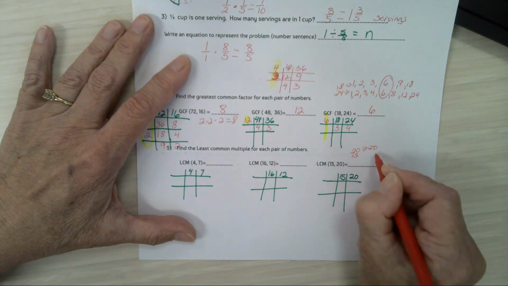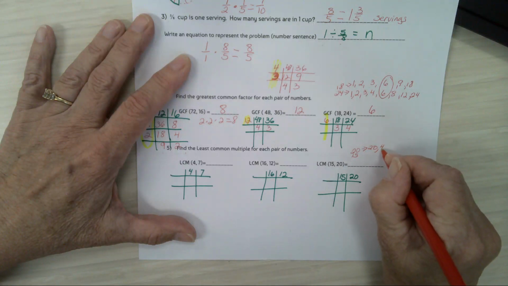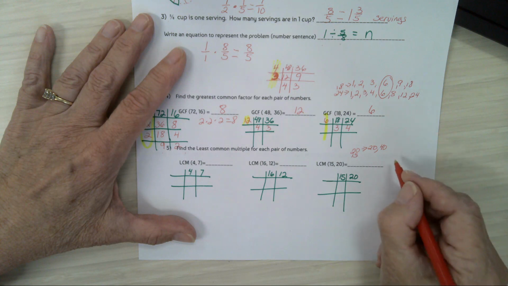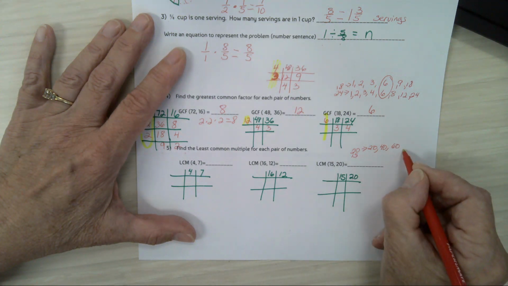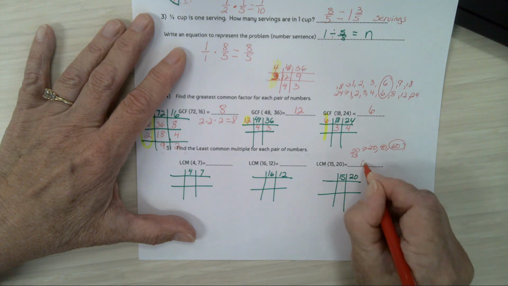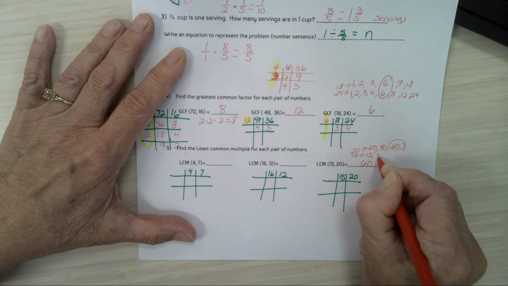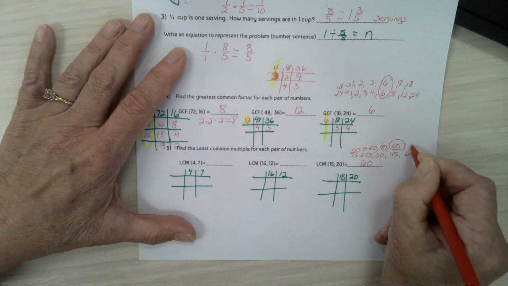Will 15 divide 20? No. 20 times 2 is 40. Can 15 divide 40? No. 20 times 3 is 60. Can 15 divide 60? Yes, it will be 60. Just to show you, 15, 30, 45, 60.